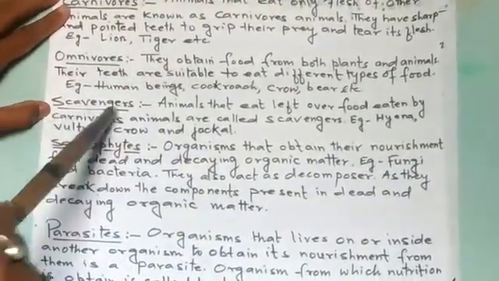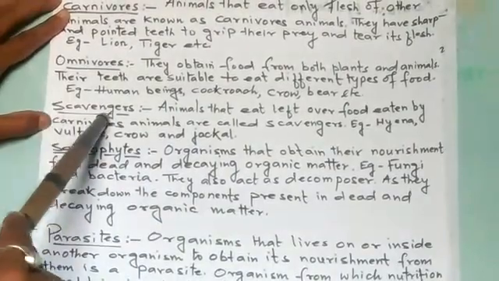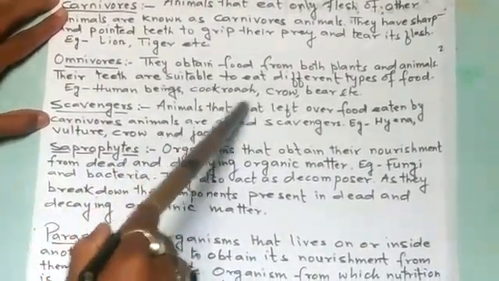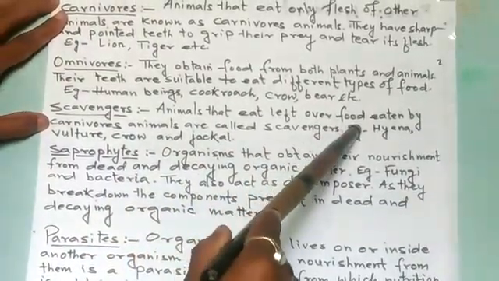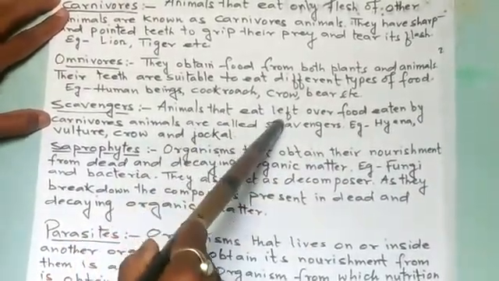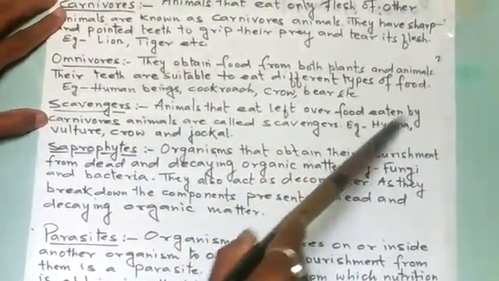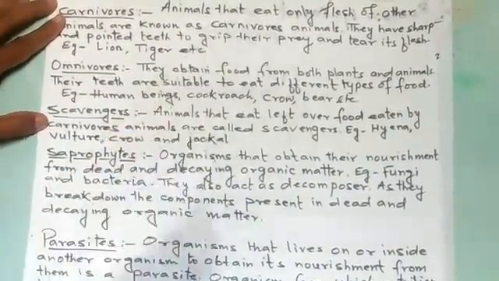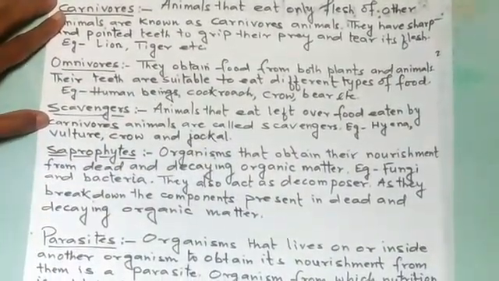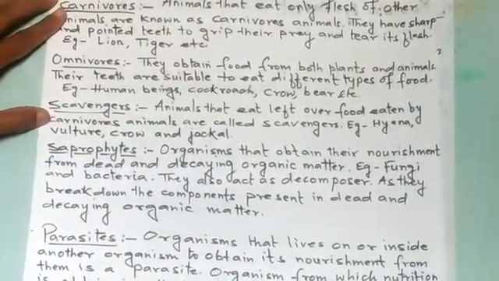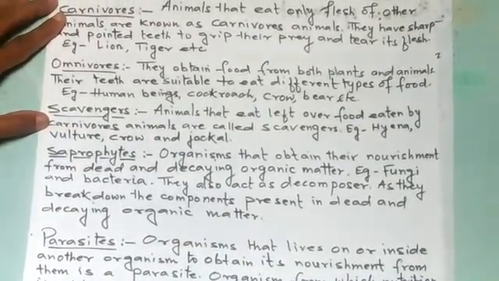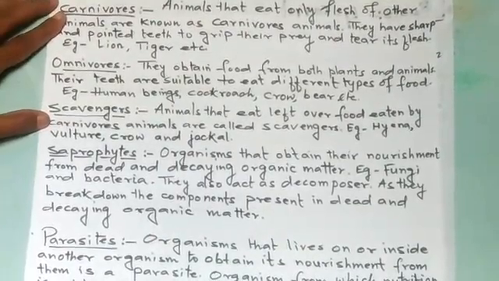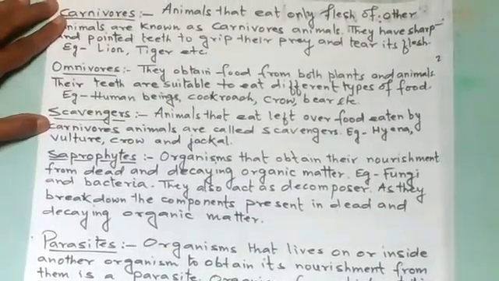Next comes scavengers. What are scavengers? Animals that eat leftover food eaten by carnivorous animals are called scavengers. The carnivorous animals hunt the animal, eat the flesh, and the bones and a few things are left in the environment.